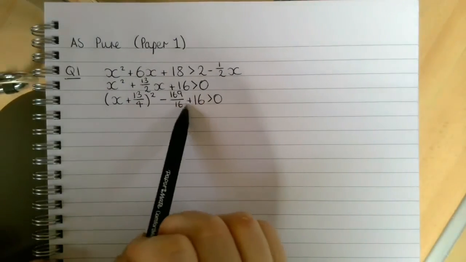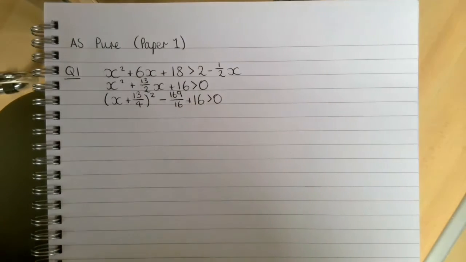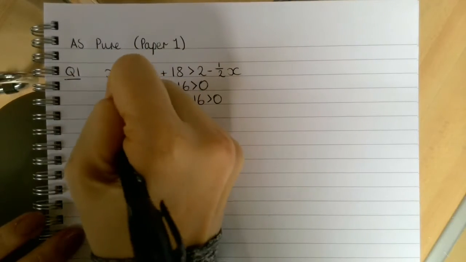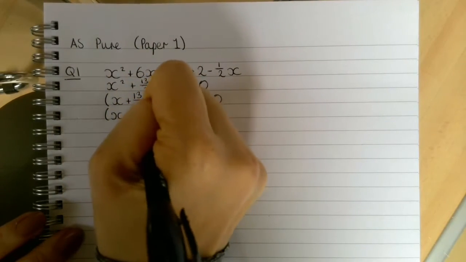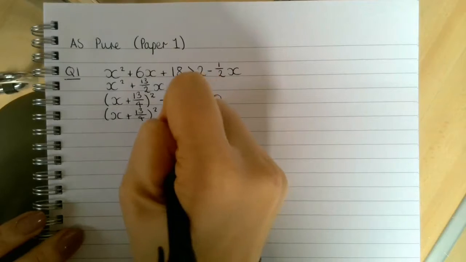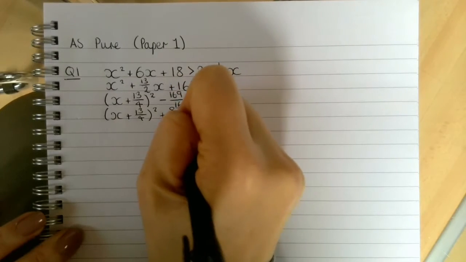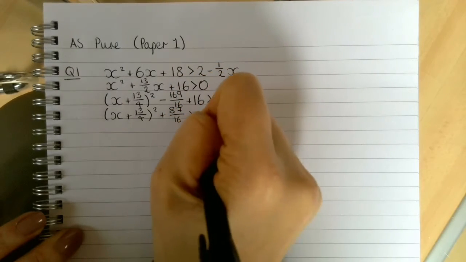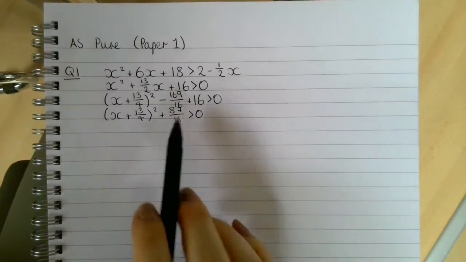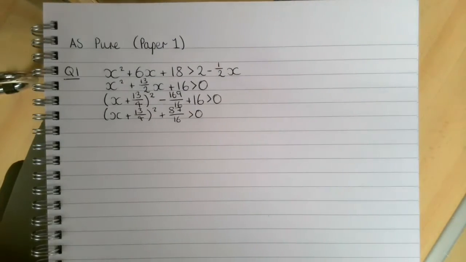If we use our calculators, minus 169 over 16 plus 16 becomes plus 87 over 16. Okay, so now we need to prove that this is greater than 0.